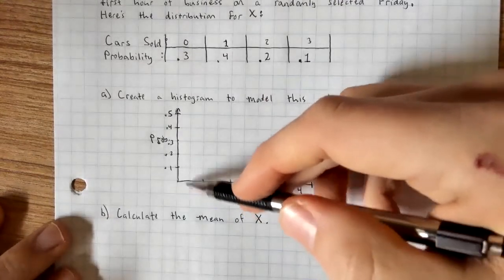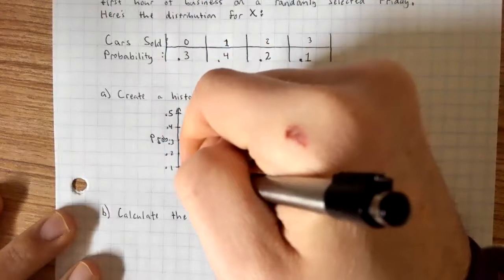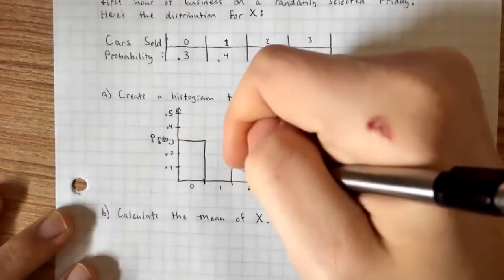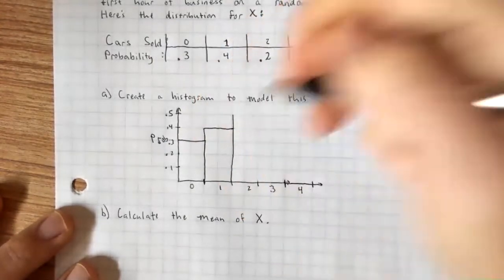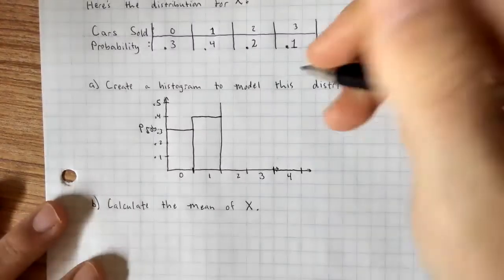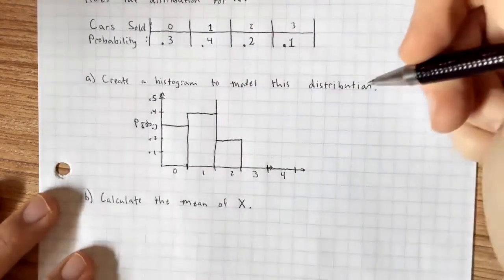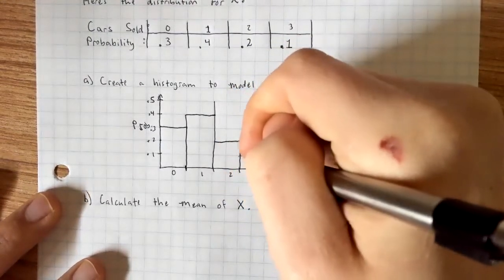So we sell 0 cars with a probability of 0.3. There we go. 1 car, probability of 0.4. 2 cars sold, probability of 0.2. Okay, fantastic. And 3 cars sold, probability of 0.1.